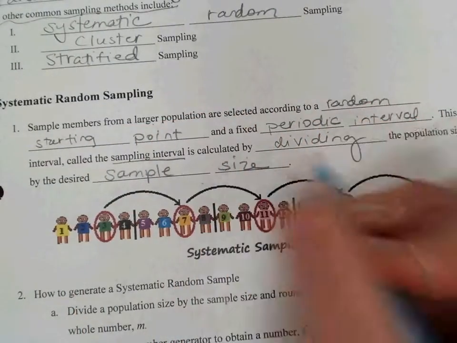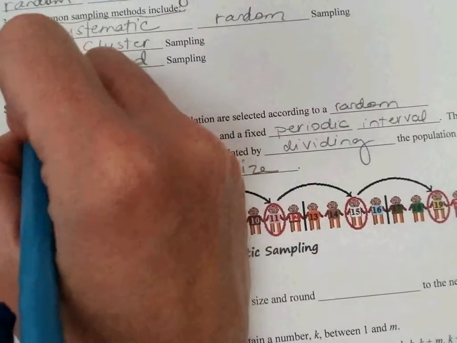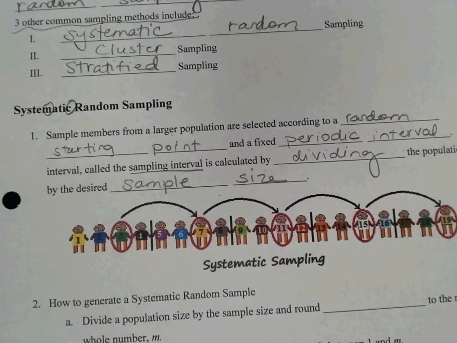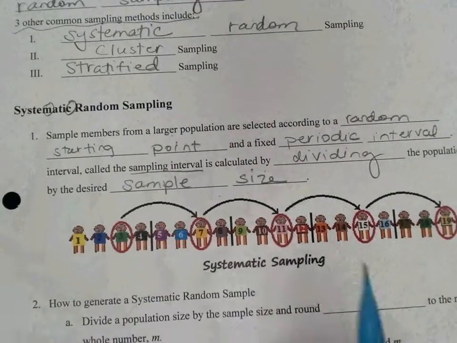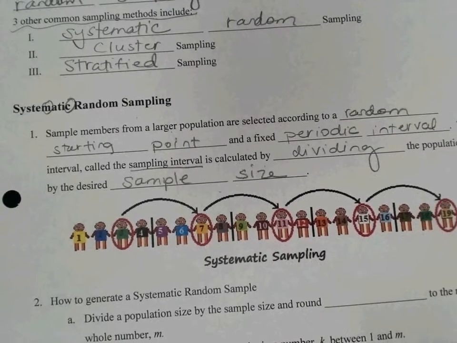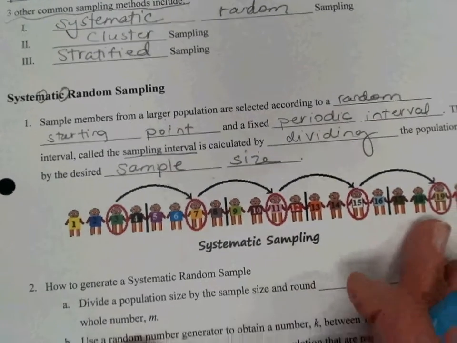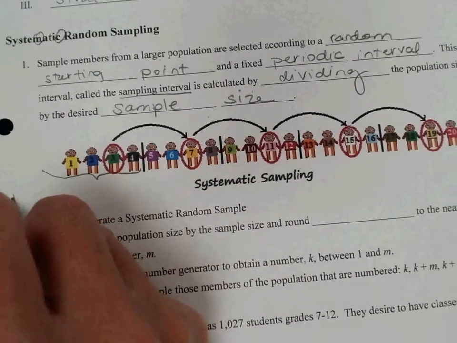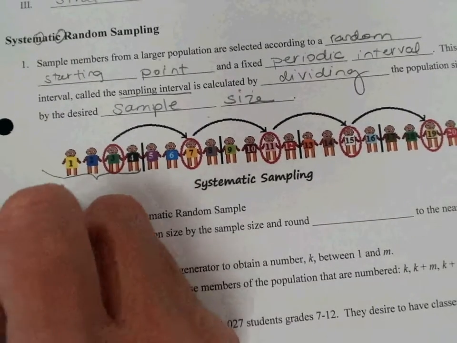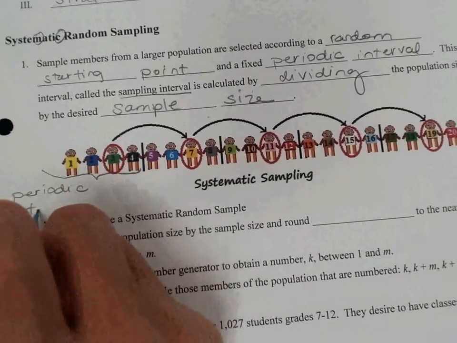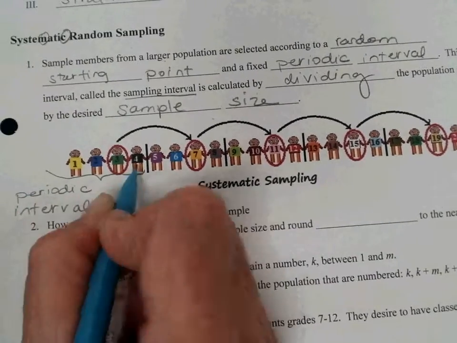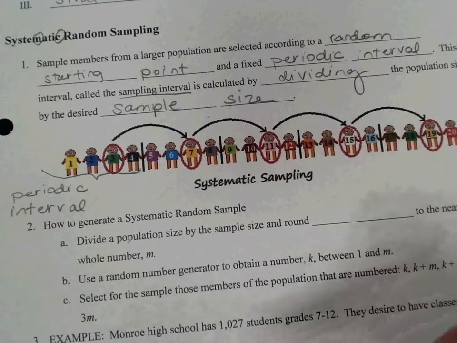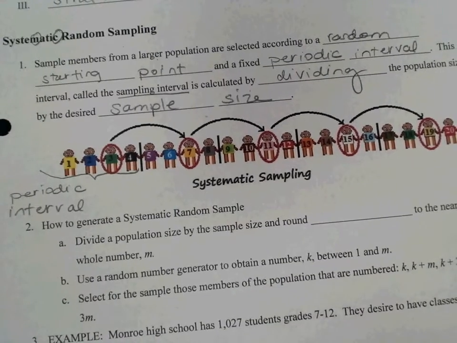I like to call this systematic because there's an M and a K. I know that's not a K, but it sounds like a K. There's an M and a K variables involved in this one. There's the M, which is your periodic interval. Notice there's 4 dudes. I call them dudes because they all look bald.